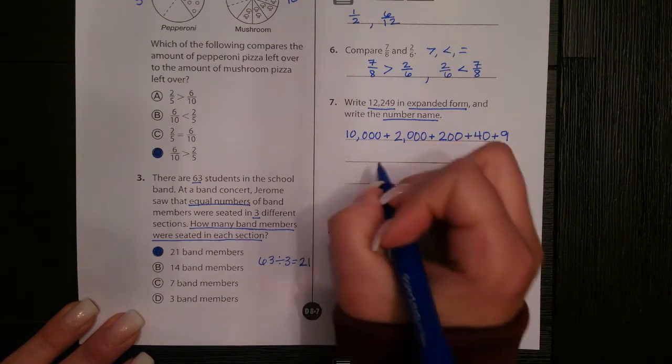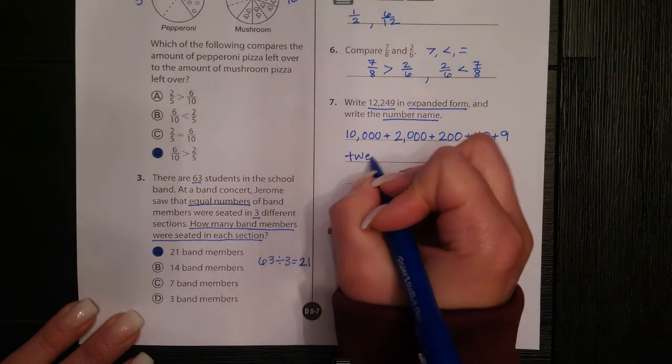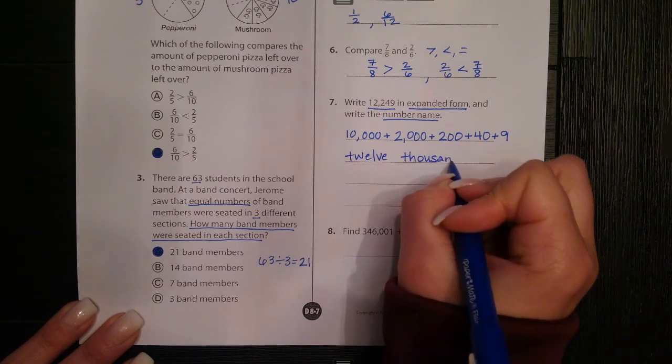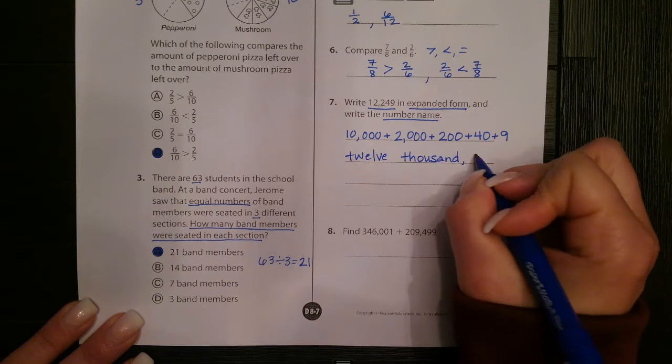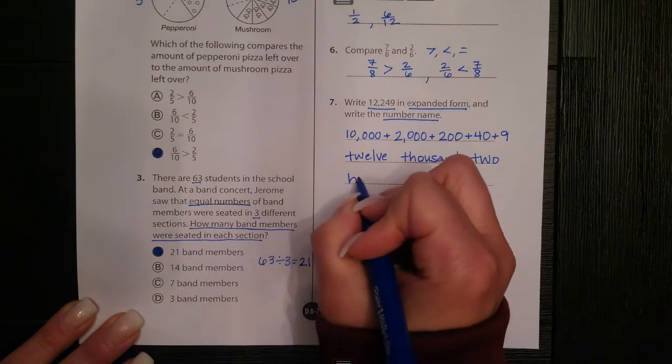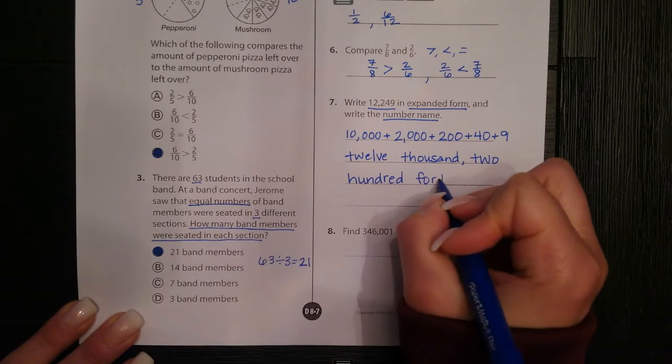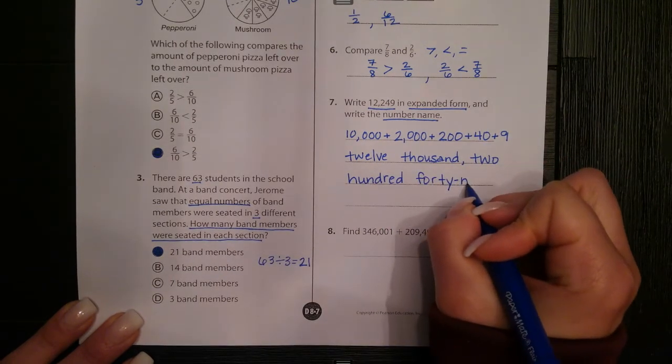And now the number name, we're going to write 12,000, comma, 249. Ooh, go 49ers.